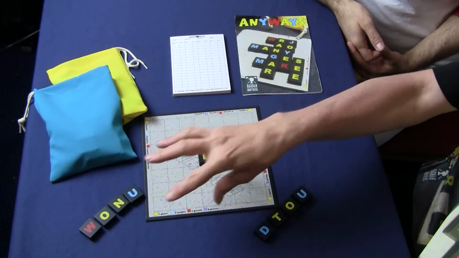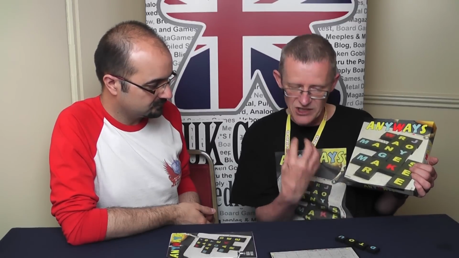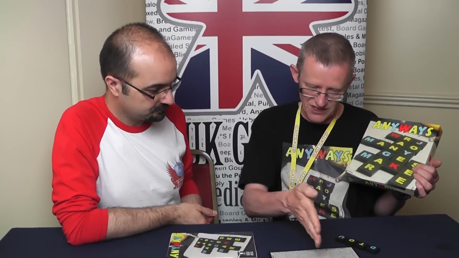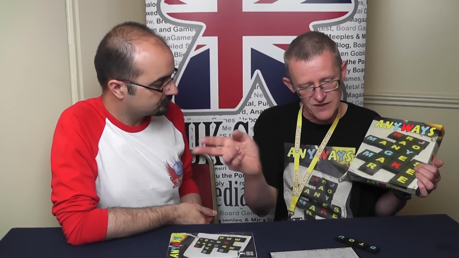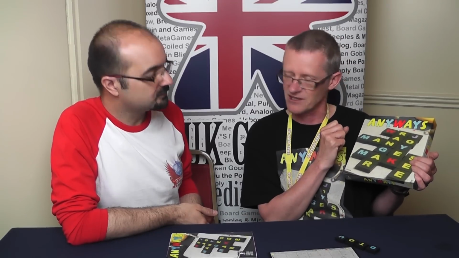And around that, each person is then going to try and construct words. The huge difference to most of the other word games I've come across is that, title of the game, you can create your words in any direction you wish. So you can have the words left to right, right to left, top to bottom, bottom to top, diagonal in any order. The main rule being that the letter you've placed has to be part of that word.